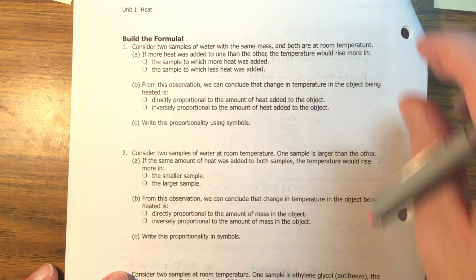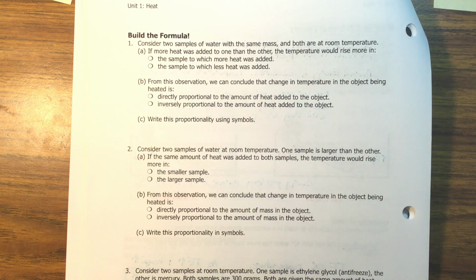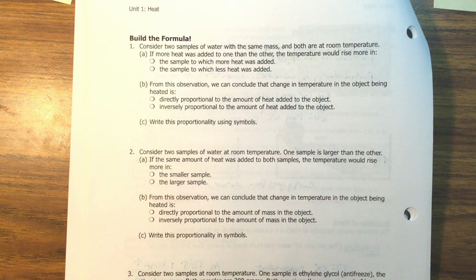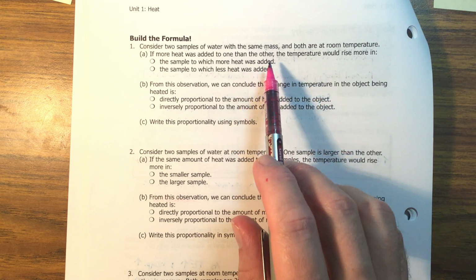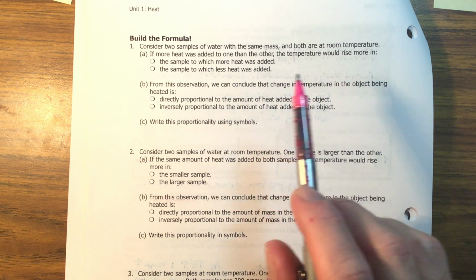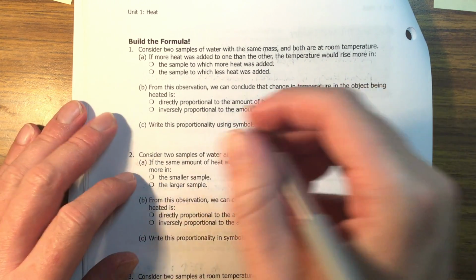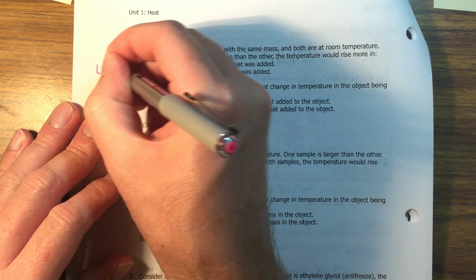Let's take a look. We're going to build the formula. Consider 2 samples of water with the same mass, and both are at room temperature. If more heat was added to one than the other, the temperature would rise more in which one of these? So we've got 2 samples of water.